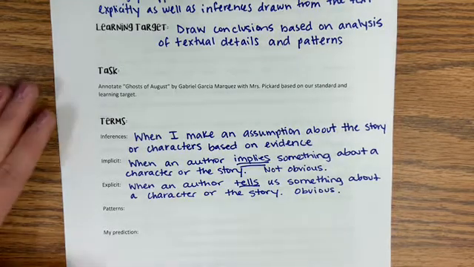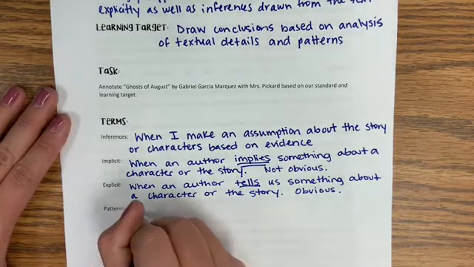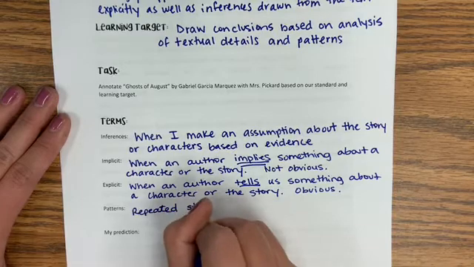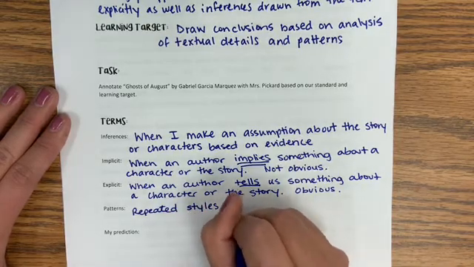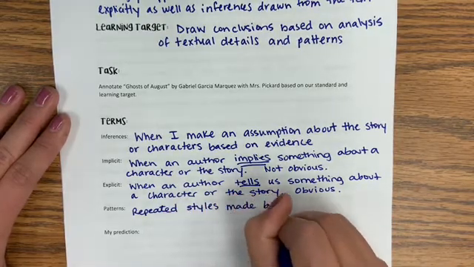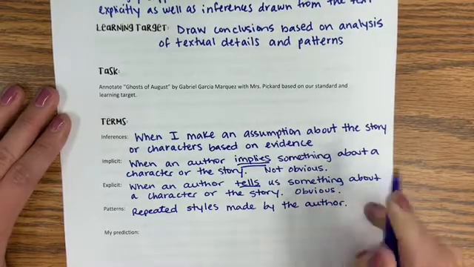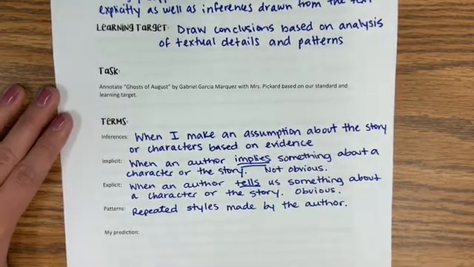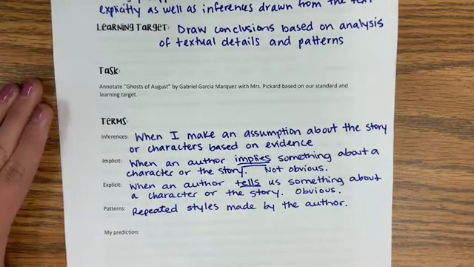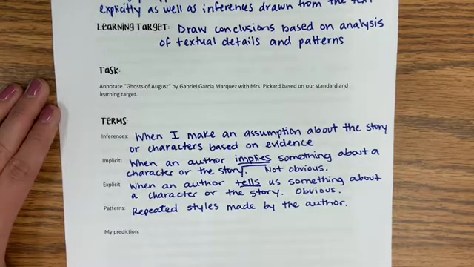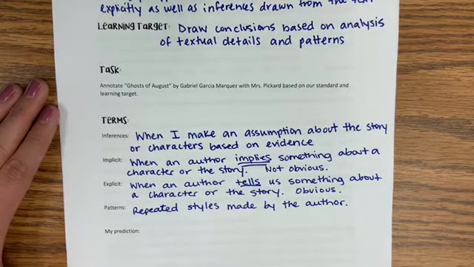And then patterns, we're just looking for repeated styles made by the author. So a lot of authors have their own unique styles, or they may be using something specific to enhance their writing, a pattern like cause and effect, or like the one that we're going to talk about in this story today that's a little different.